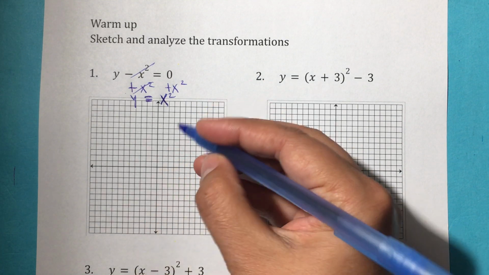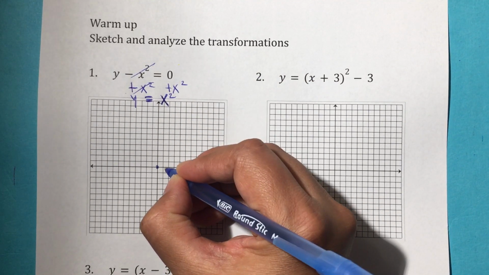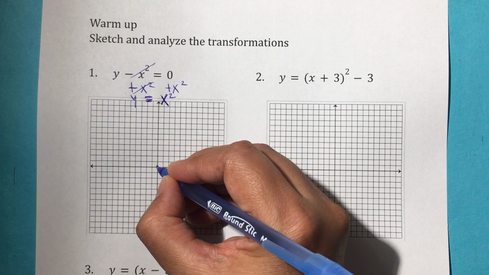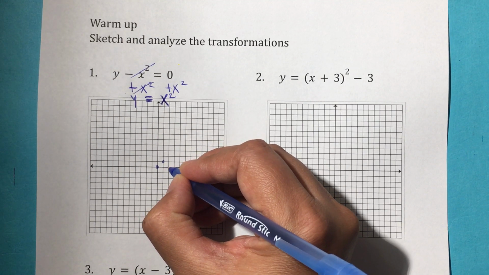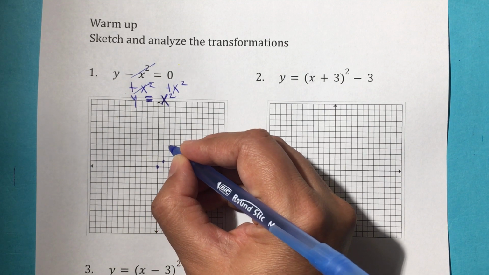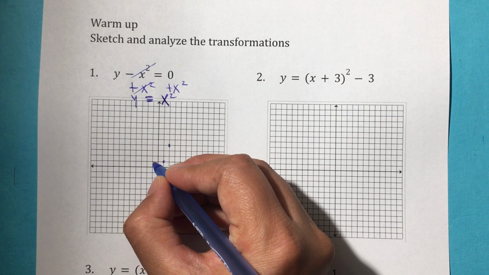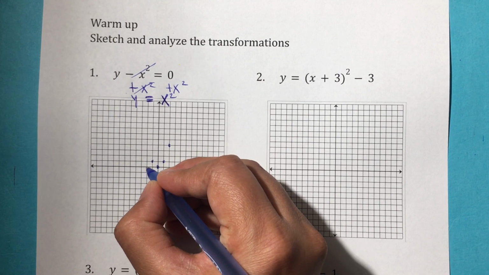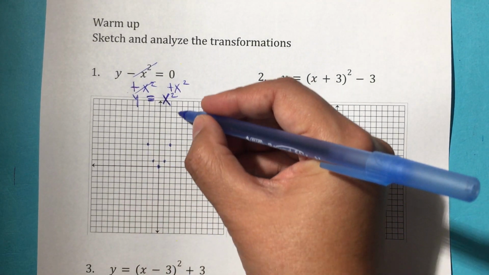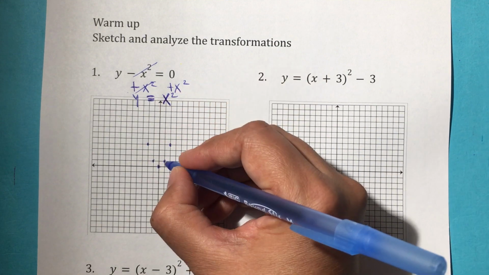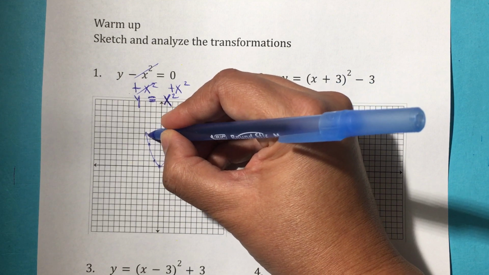So when it's x squared, if x is 0, 0 times 0 is 0. The value for y if x is 1, 1 times 1, that's 1. If it's 2, 2 times 2 will give me 4 for y. And on the other side, negative 1 times negative 1 is positive 1, and negative 2 times negative 2 is positive 4. Okay, and if you did more, then you would get the 9 for the 3 times 3. So that's my mother graph for the parabola.